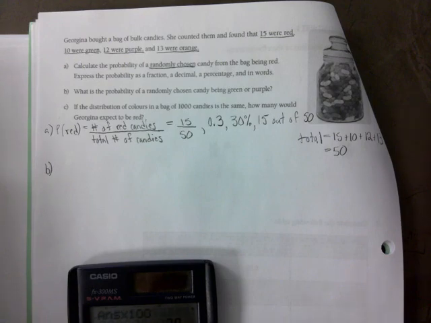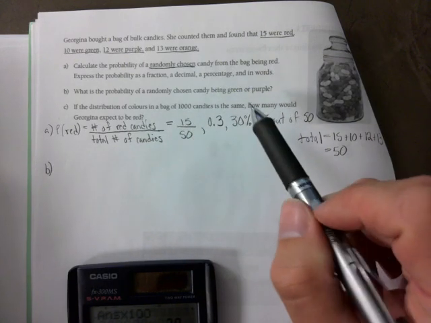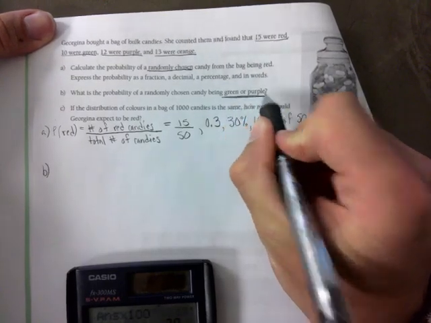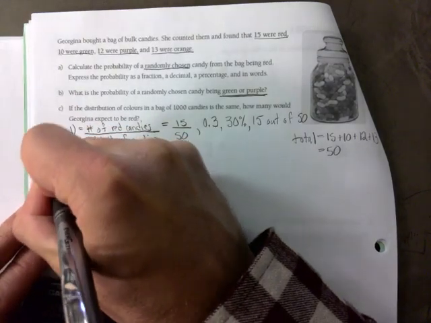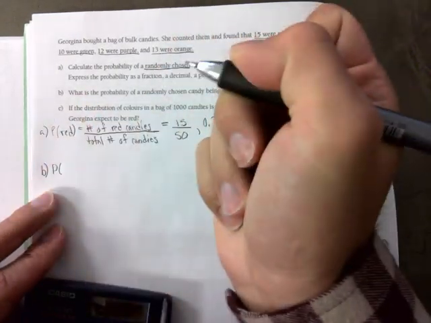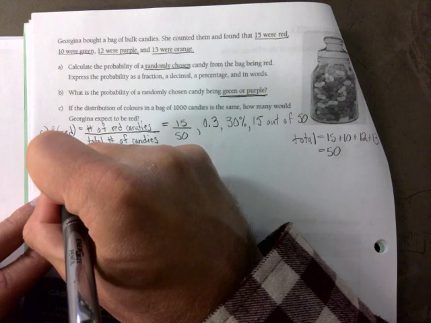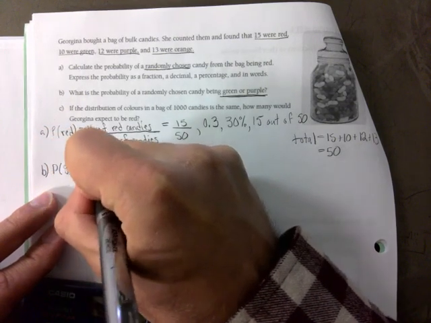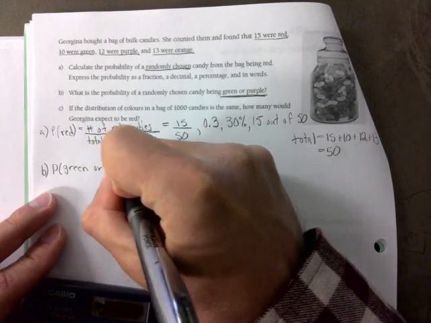Part B says, what is the probability of a randomly chosen candy being green or purple? So I'm going to write the probability of green or purple being chosen.